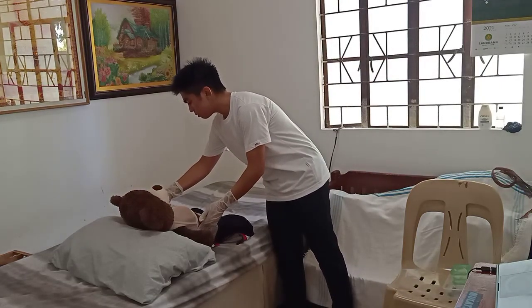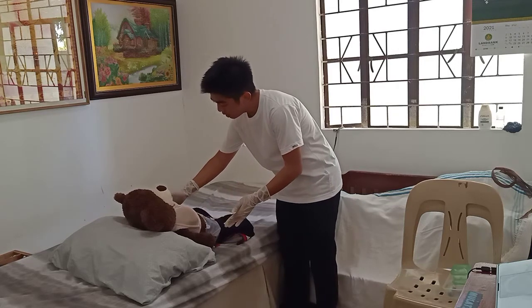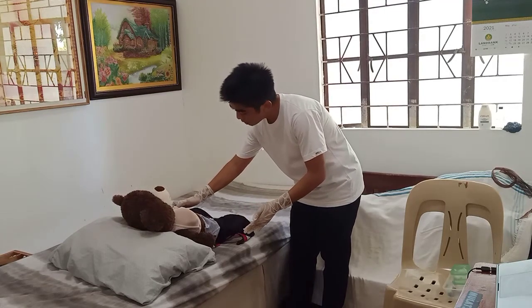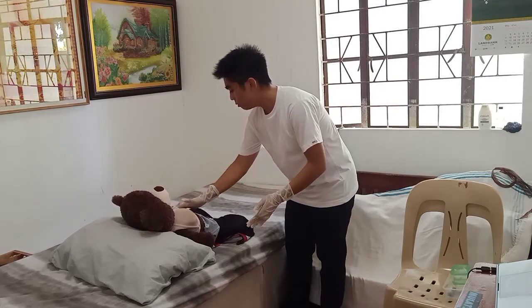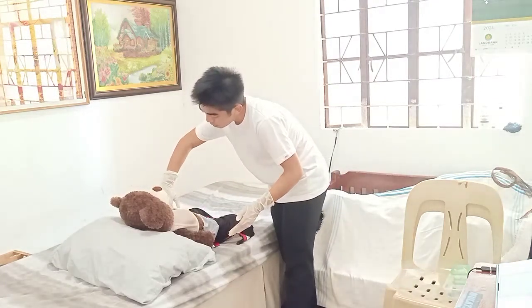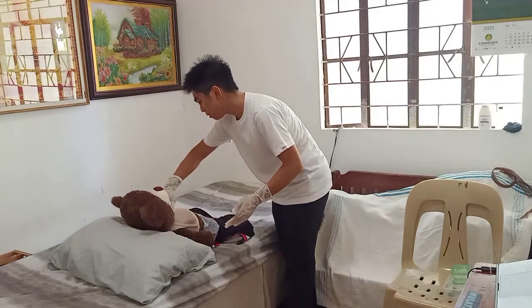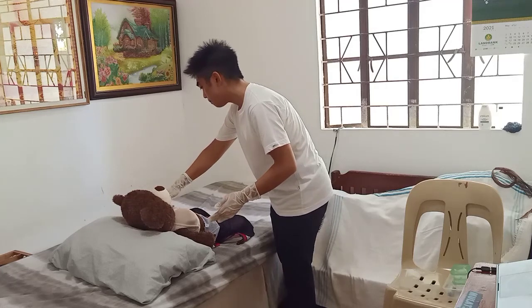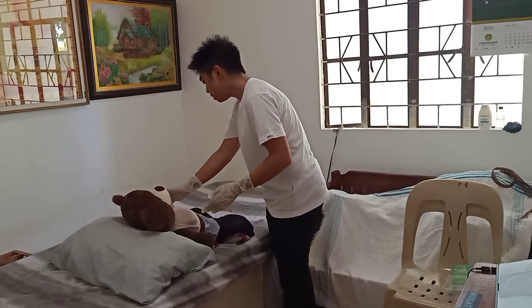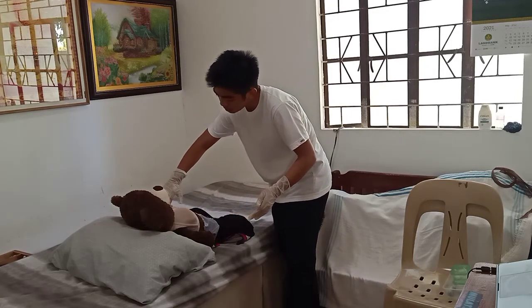Okay, so now I'm palpating the axillary area of the client, and slowly I am moving around the client's breast. Okay, so we have to make sure that we palpate the full breast of the client. Slowly. Okay, so ma'am, please don't hesitate to report if you feel any pain while I palpate your breast.